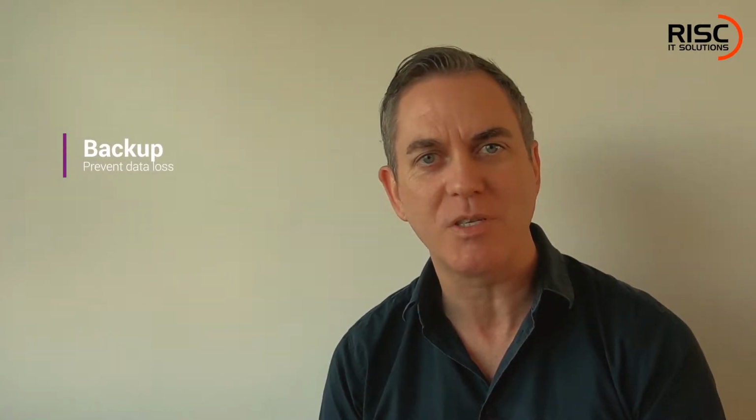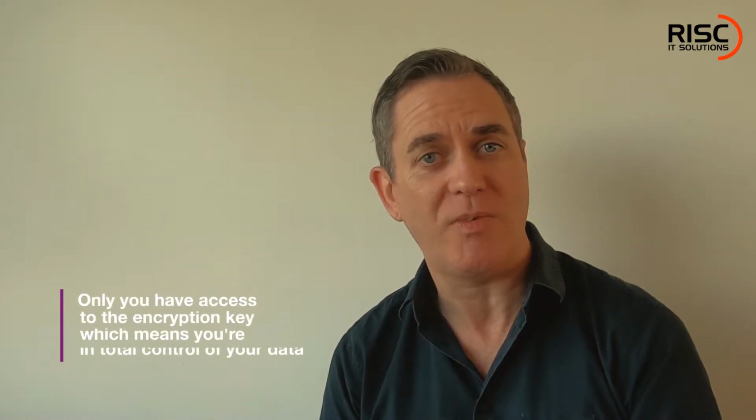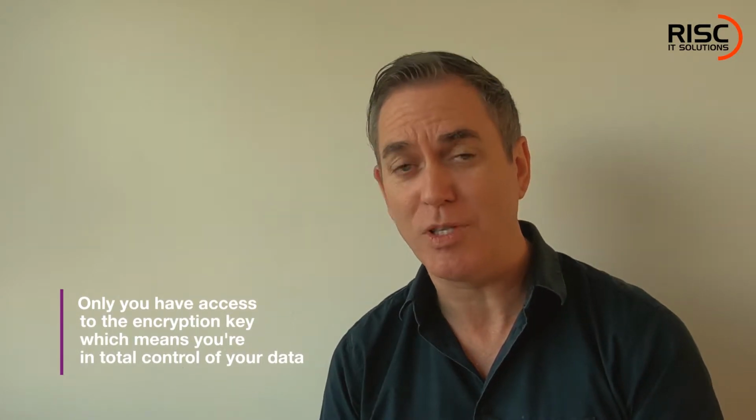With Redstor, you can back up data from desktops, laptops and servers across physical and virtual platforms. Your data is encrypted at source, in transit and at rest and held securely encrypted in UK data centres. Backups run to an automated schedule with no need for manual intervention, no human error, no risk, and only you have access to the encryption key, which means you're in total control of your data.